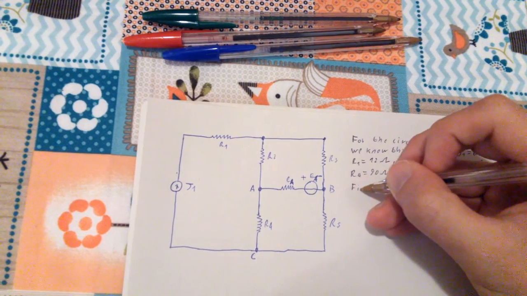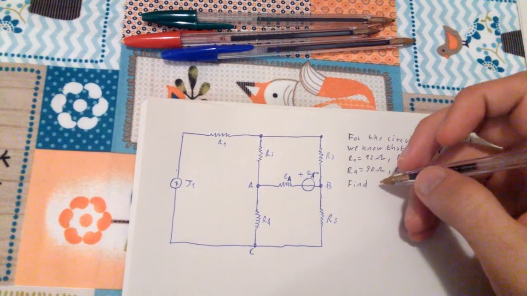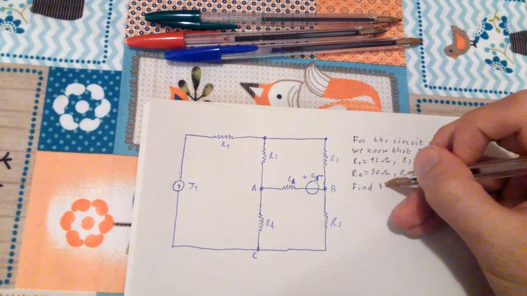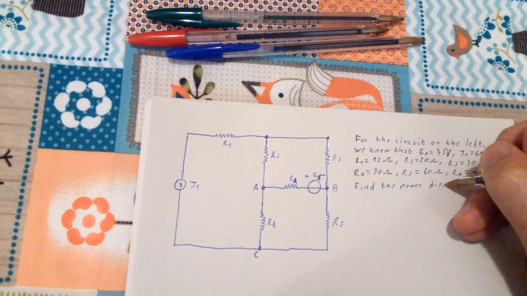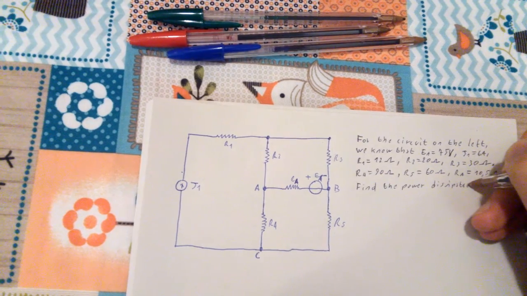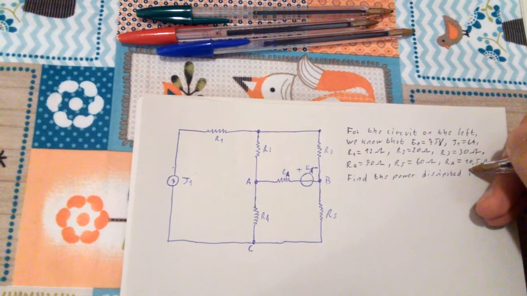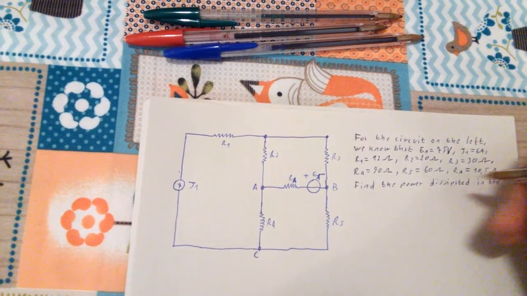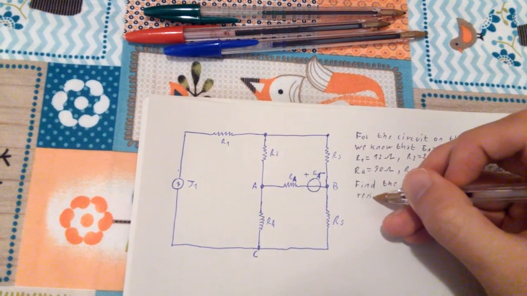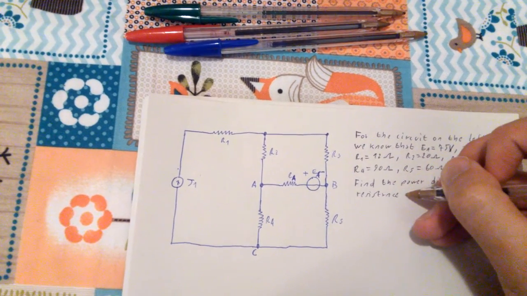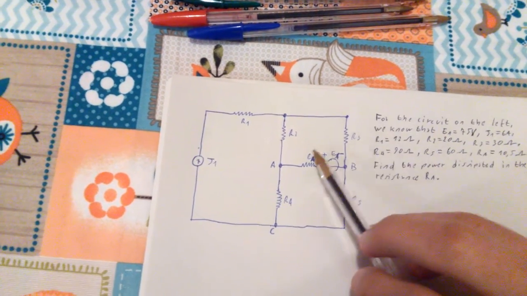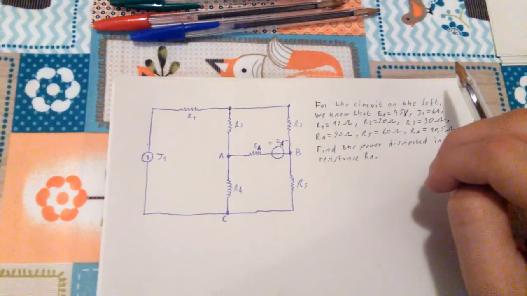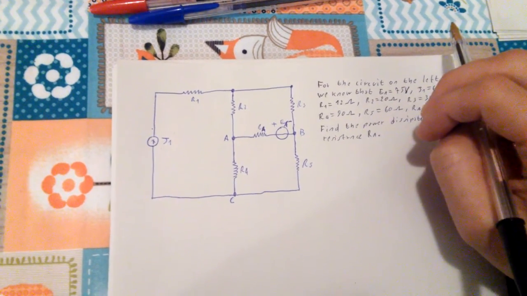Find the power dissipated in the resistance RA. So this resistance here. Okay.